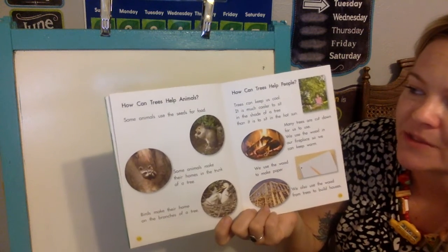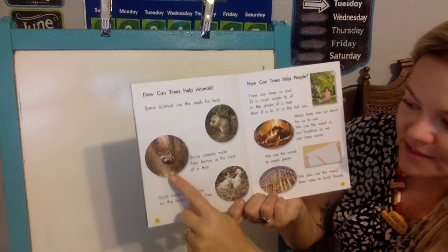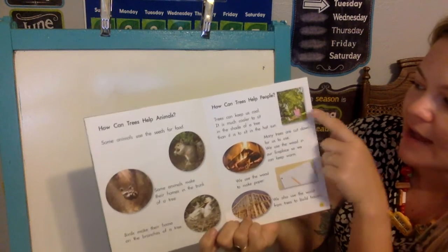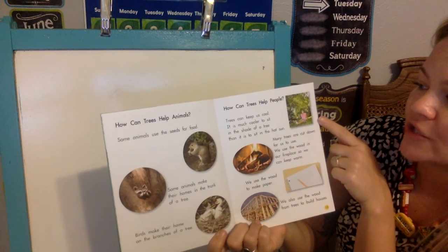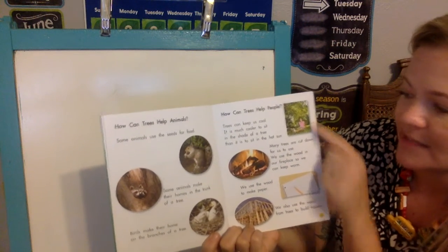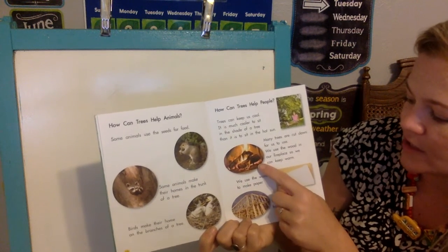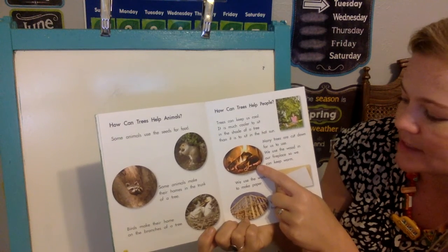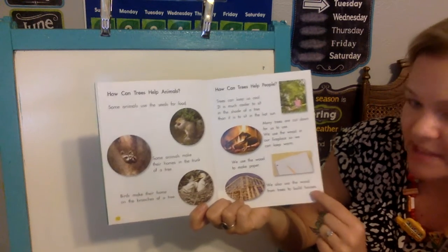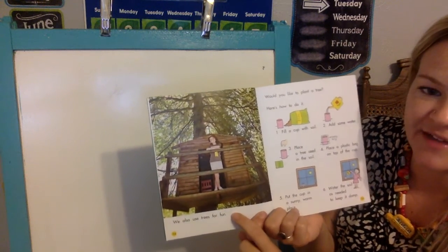How can trees help animals? Some animals use the seeds for food. Some animals make their homes in the trunk of a tree. Birds make their home on the branches of a tree. How can trees help people? Trees can help us keep cool, by sitting in the shade of a tree. It's much cooler to sit in the shade of a tree than it is to sit in the hot sun. Many trees are cut for us to use. We use the wood in our fireplaces to keep warm. We use the wood to make paper. We also use the wood from trees to build houses. We also use trees for fun. Oh, there's a tree house.